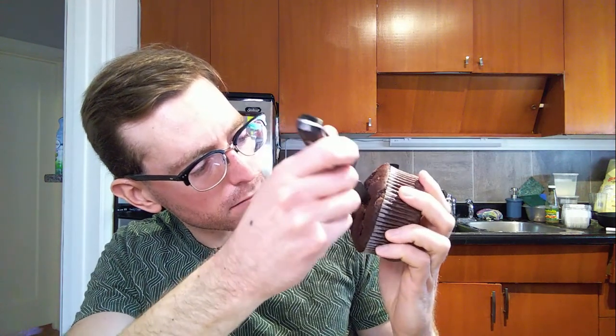Because 1/3 means that you're breaking the muffin up into fewer equal pieces, so each piece should be bigger. So, I'm going to take my knife, I'm going to make sure I don't impale myself with the knife here, and I'm going to cut the muffin into 1/3.